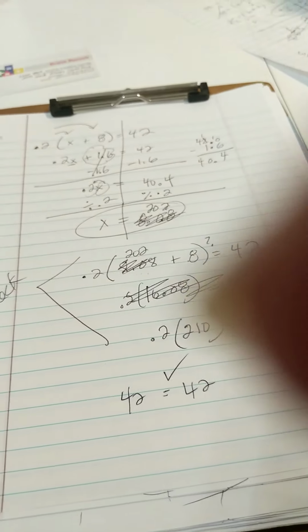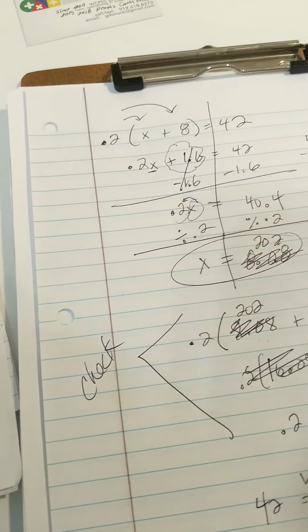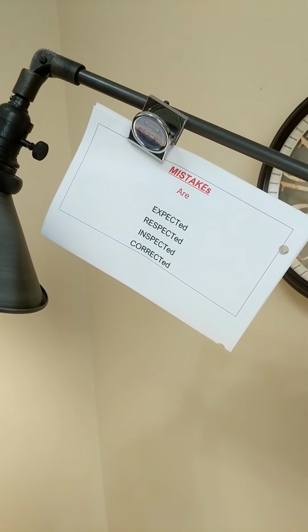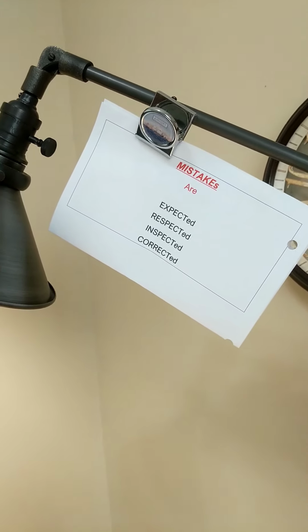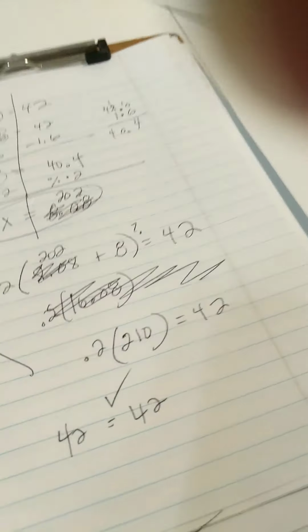Okay, so, well, that was a good example of how to check our work. And don't feel bad. If you look at my sign up here, mistakes are expected, respected, inspected, and corrected. So even your teachers make mistakes.